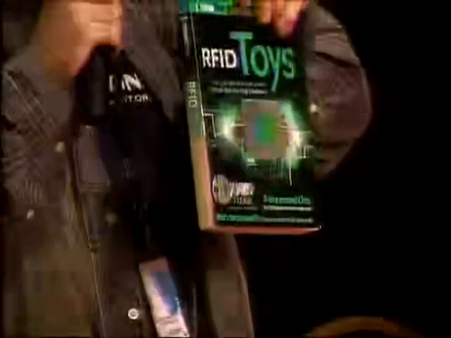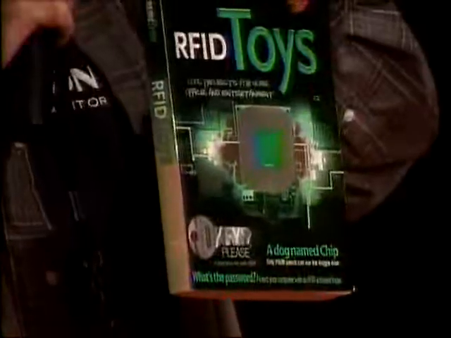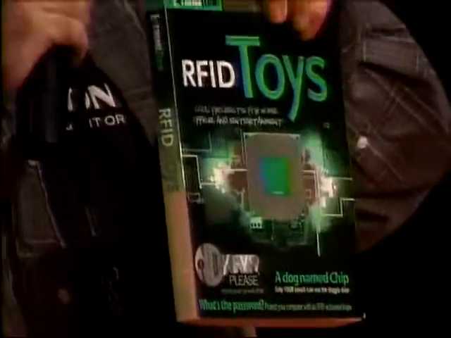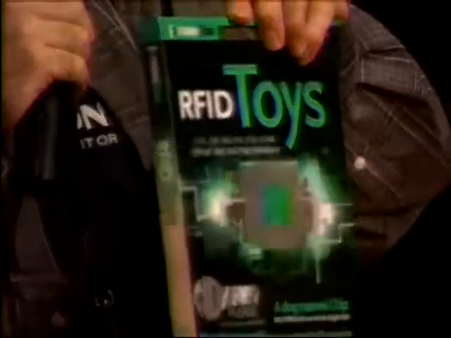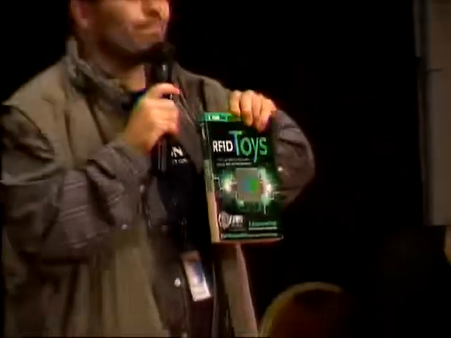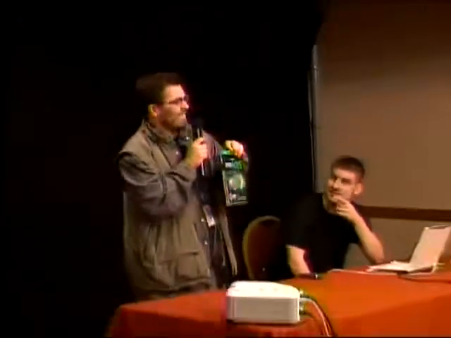But this guy has done a lot of really cool stuff. He's gone as far as to implant an RFID chip in both his right hand and his left hand. With these chips, he unlocks his front door. He unlocks his car. He does a lot of cool things with it. Yeah, and it all explains it in the book.